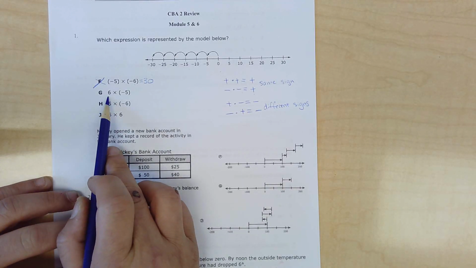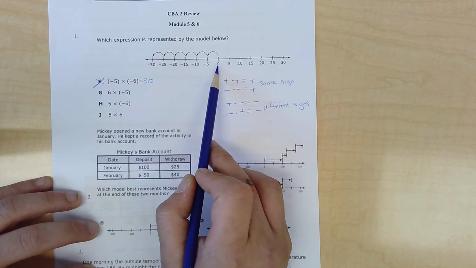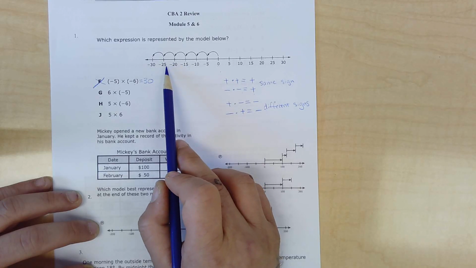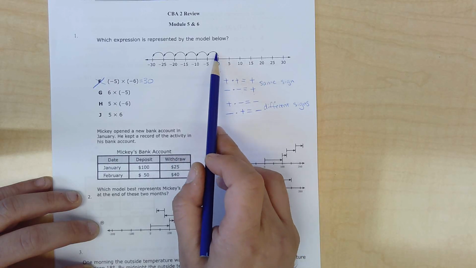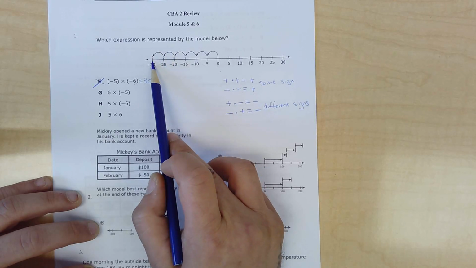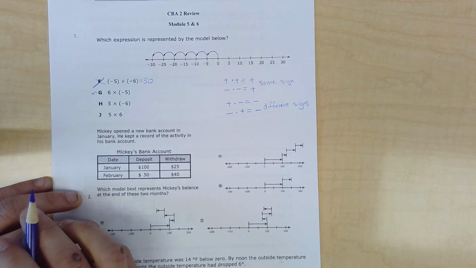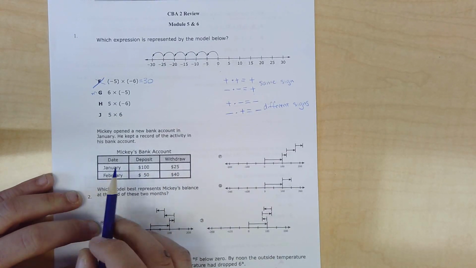G, 6 times negative 5. Well, here we're going to see what we're skip counting by. We are skip counting by 5s, which is great. How many times did we actually skip count? Let's see. We went 1, 2, 3, 4, 5, 6. So I like G. I'm going to put an M right next to it for maybe, because I still need to look at the rest.